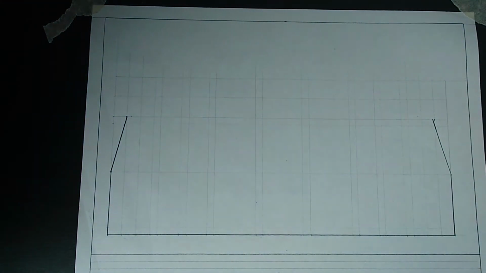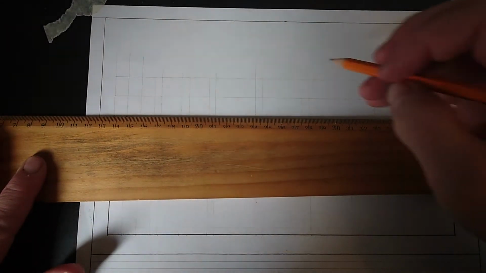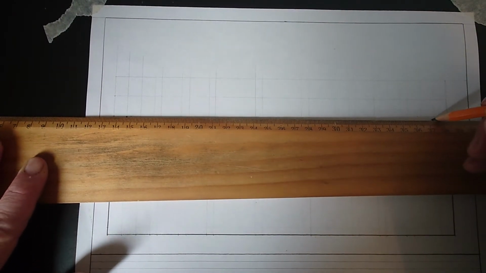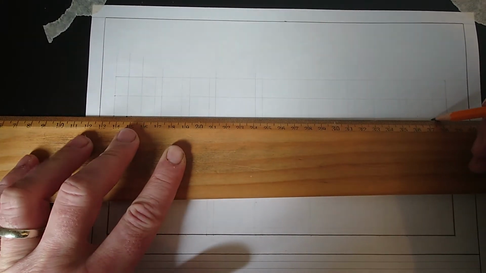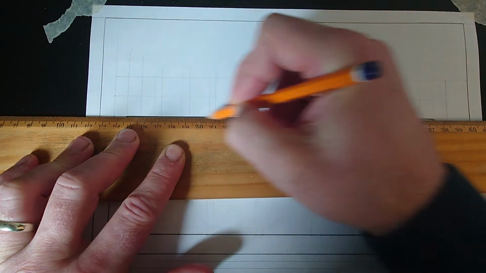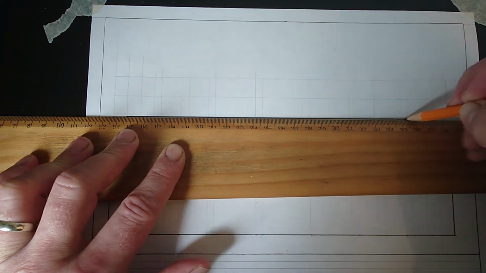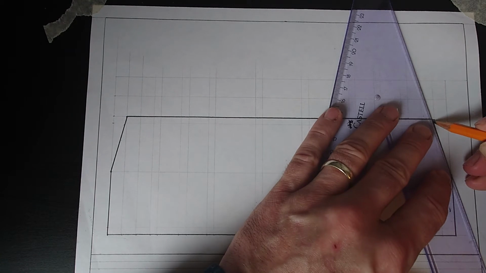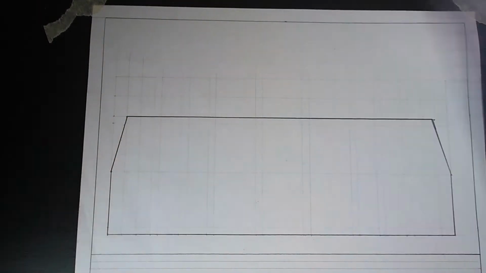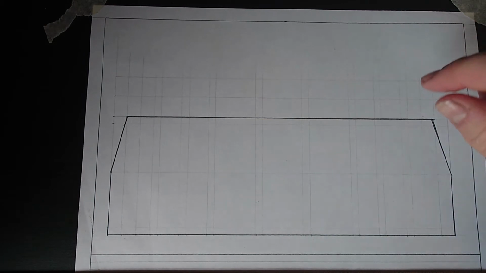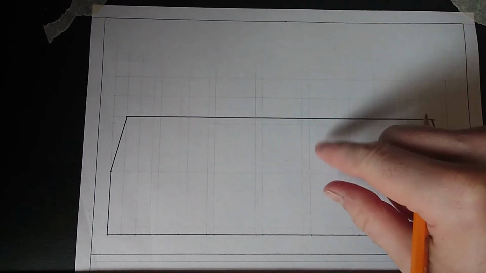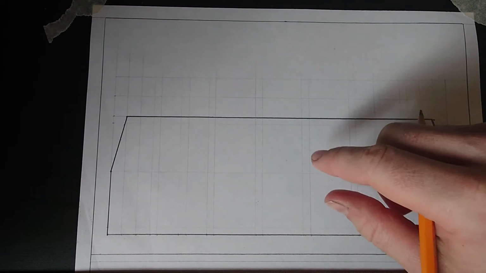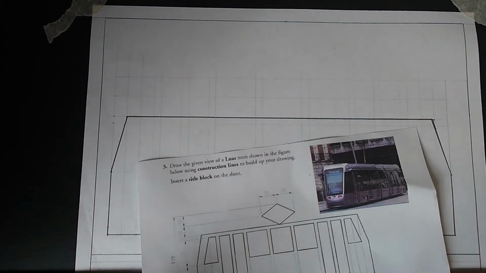Now I can draw in the roof of the tram, from this point back over here, like so. I'm just going to heavy in this line a little bit more here. Already you can see how the 2B pencil stands out from the 4H pencil, so you can clearly see the difference between construction lines and finish line types in that part of the question.